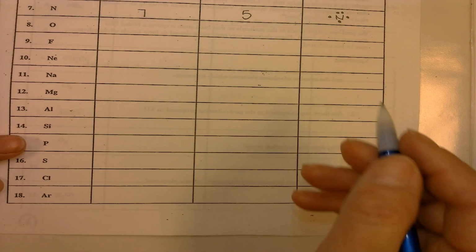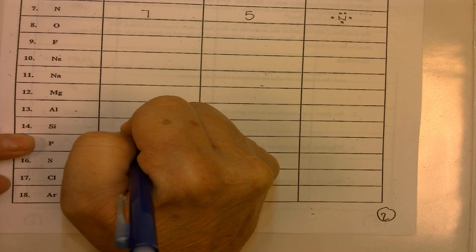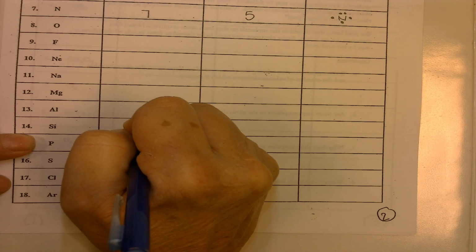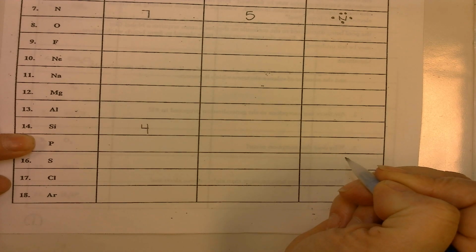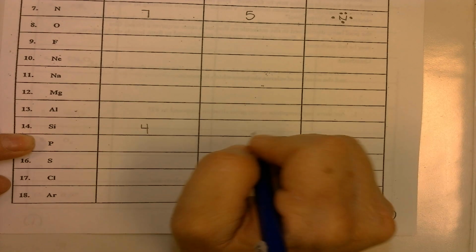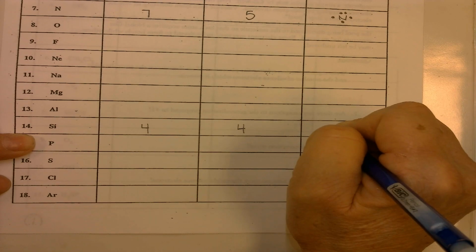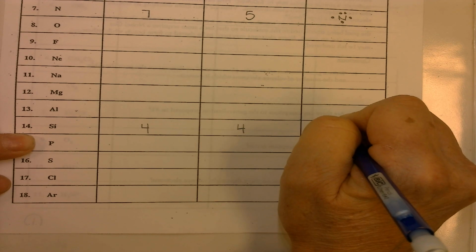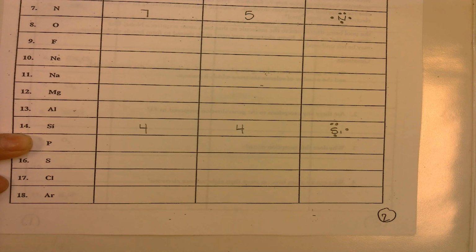Number 14. So family or group, silicon is 1, 2, 3, 4. Number of valence electrons, 4. And Lewis dot structure, silicon, 1, 2, and then 2p electrons that are unpaired.